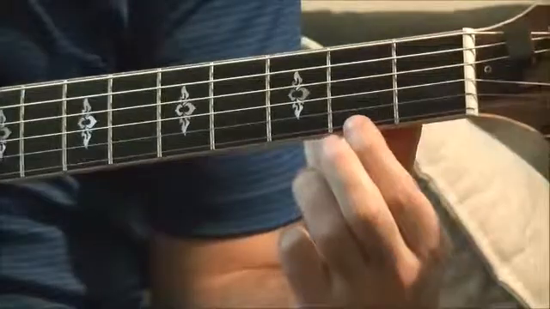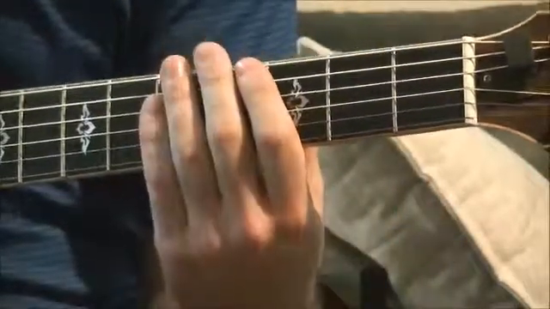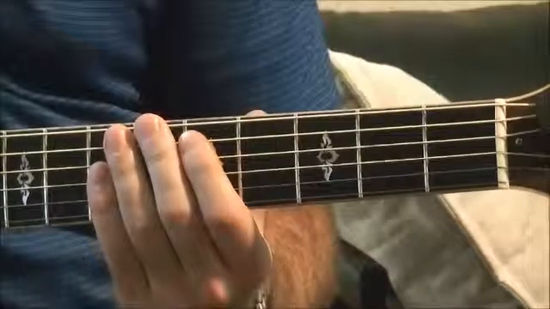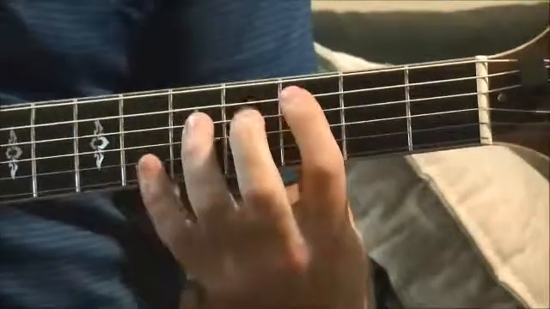Now every time I play one of these chords, I'm only hitting 2 strings. That's what a power chord is. Alright, that's power chords.